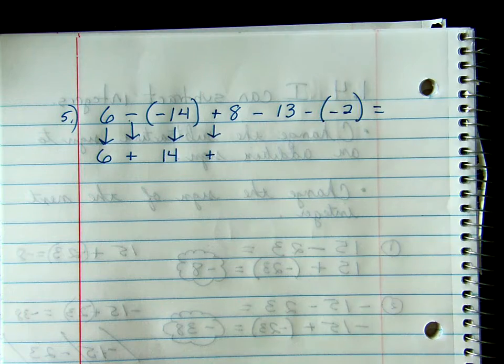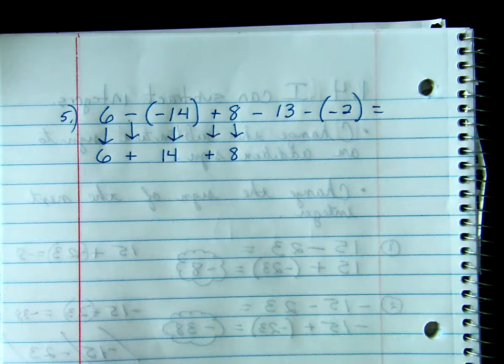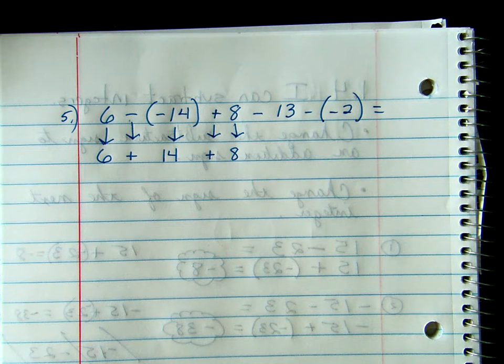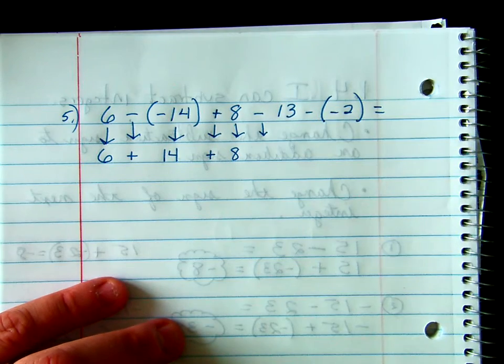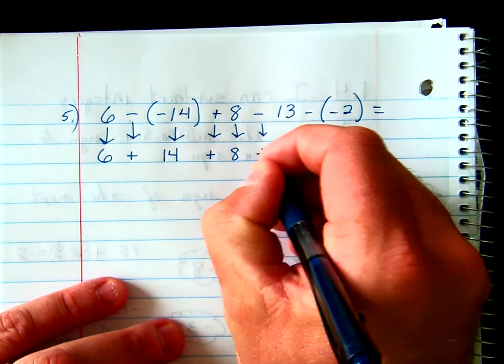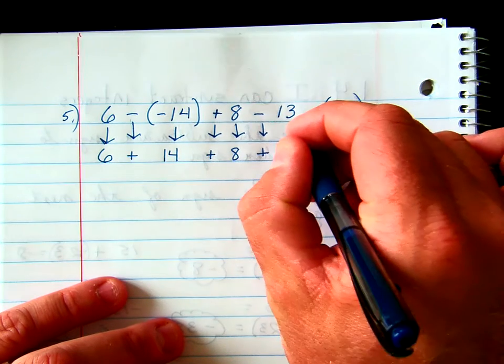I bring down the 8. From there, I'm going to find the inverse of the subtraction sign. I'm going to apply the inverse to the 13.